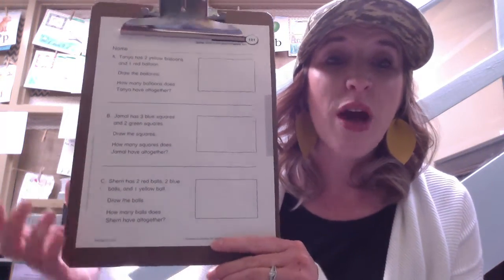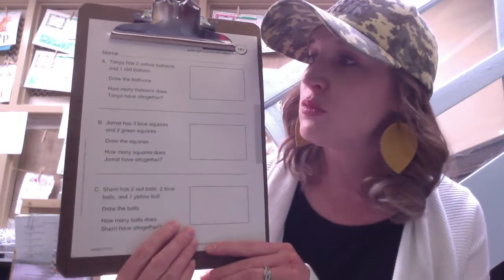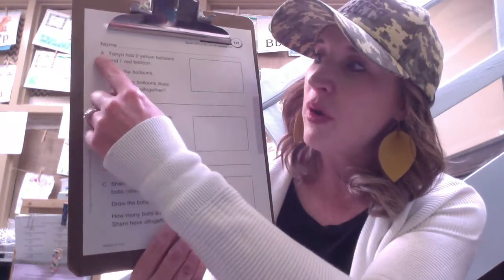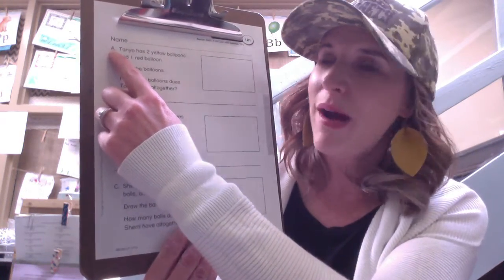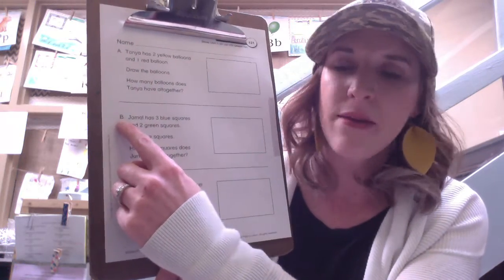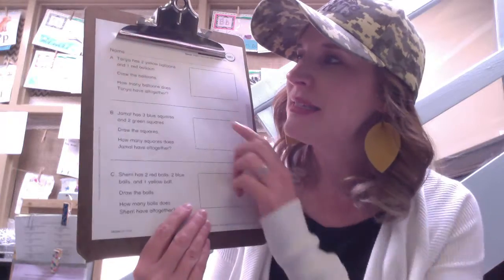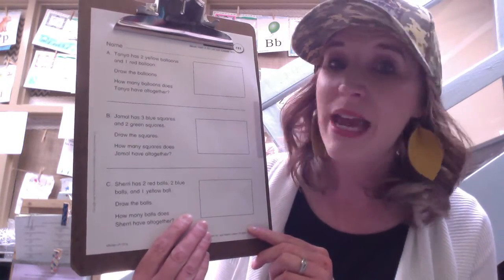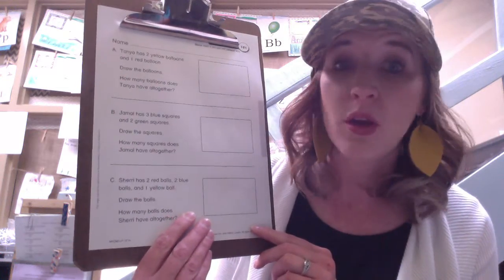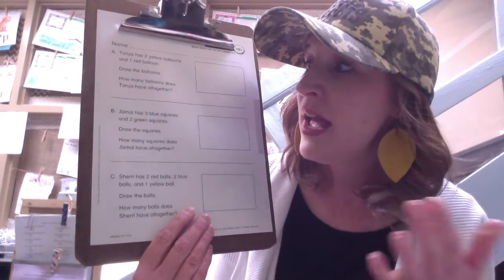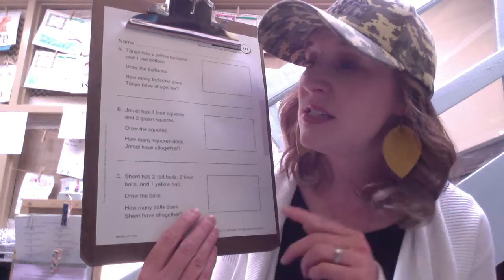Okay, so I'm going to go ahead and read our first problem. You'll notice that for the problems, they did letters. So there's problem A, problem B, and problem C. See that? So problem A says this. Tanya has 2 yellow balloons and 1 red balloon. Draw the balloons. How many balloons does Tanya have all together?